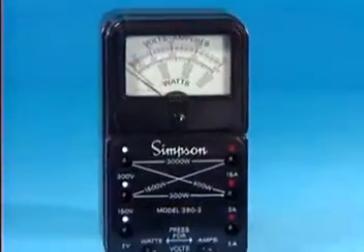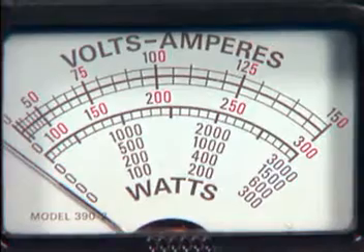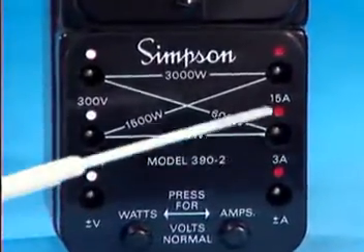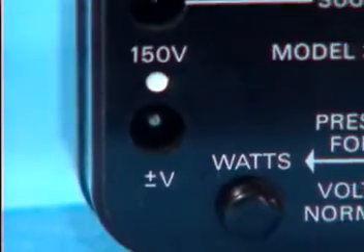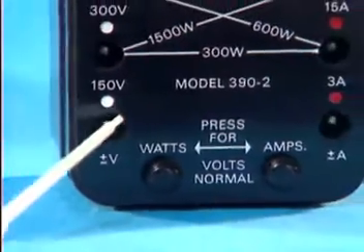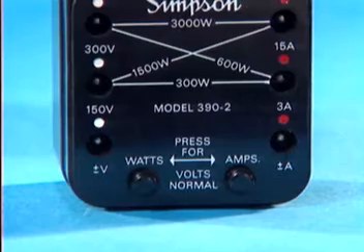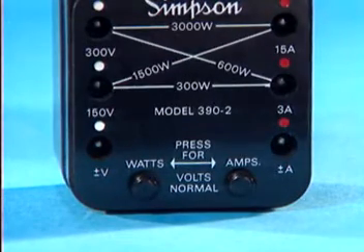AC power can be measured directly in a circuit with a watt meter. A watt meter has a scale calibrated in watts. On this meter, it's the bottom scale. Notice that there are three voltage terminals and three current terminals. One voltage terminal and one current terminal are marked with a plus-minus sign. They are known as the common terminals and must always be connected to the same point in the circuit. This is usually done by connecting them together at the meter terminals.